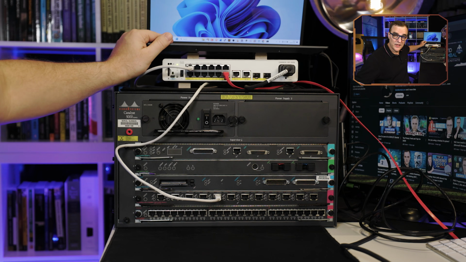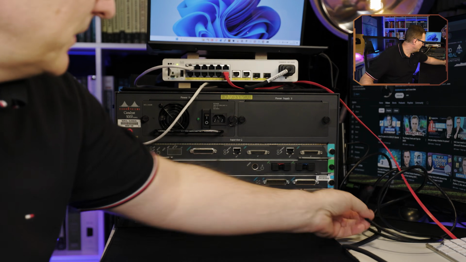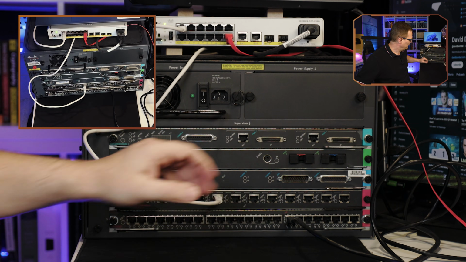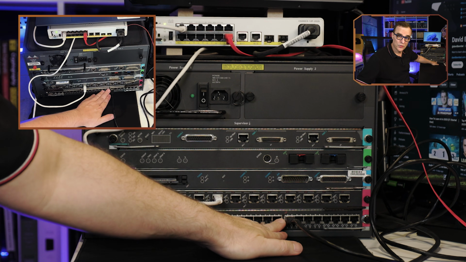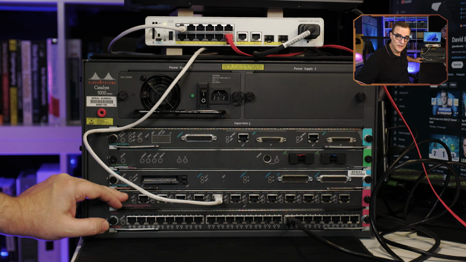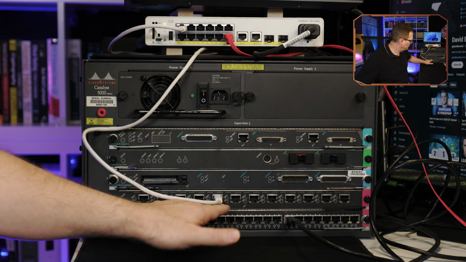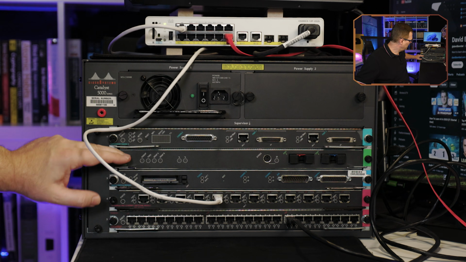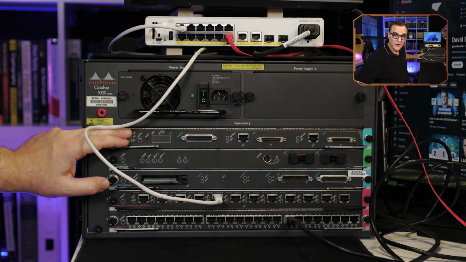What I'll also do is connect this laptop via Ethernet. So let's just choose a port on this module. So PC is connected to a port on module 5. The 9200CX switch is connected to this port on module 4. RSM, once again, is in module 3. FDDI here and supervisor over here.